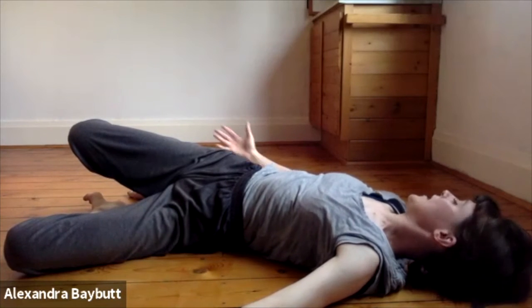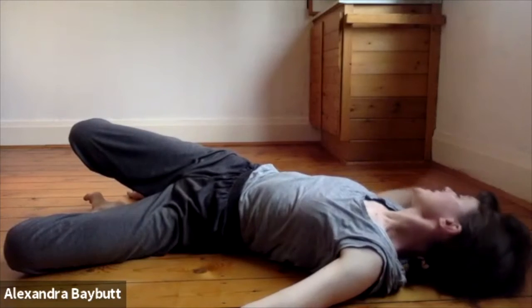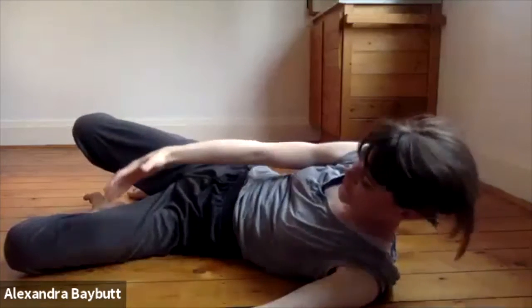Reversing the circle when you like. And again, it's up to you whether you keep your head on the ground or not. It could be interesting to explore it. If it feels like it's very straining, don't bother.